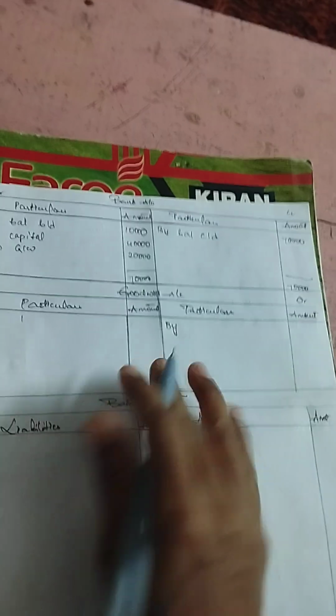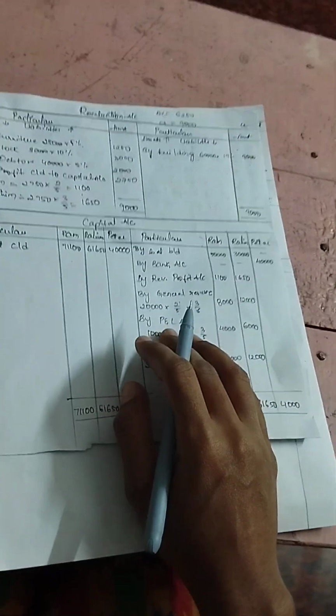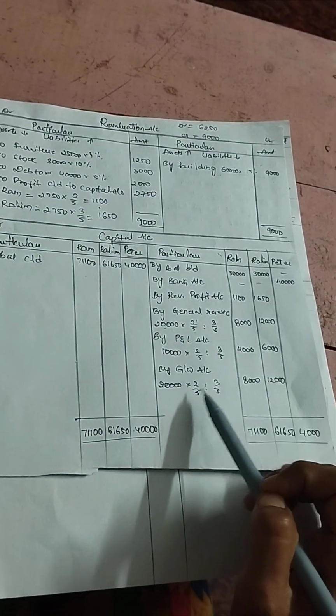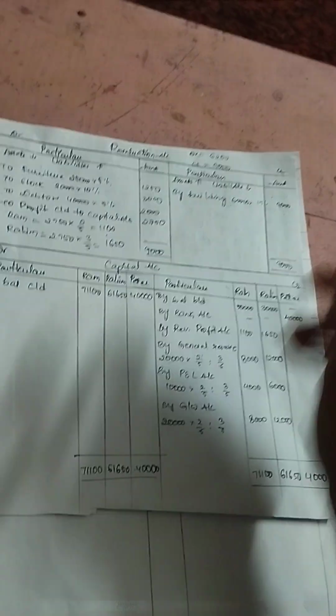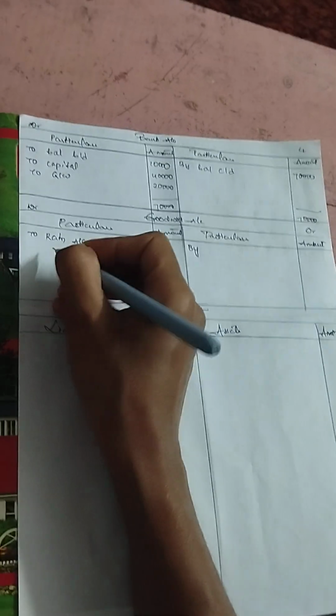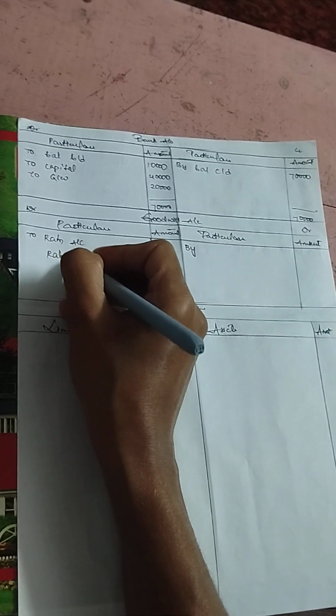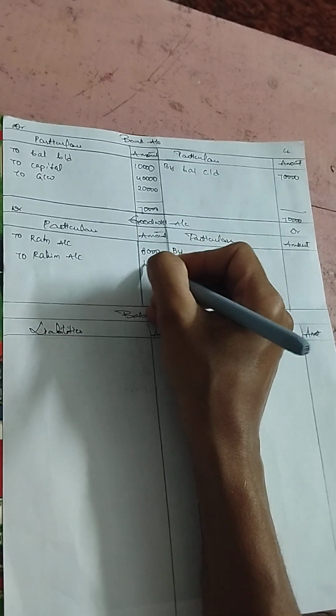Next we'll do with goodwill. Here in this transaction we have the word goodwill in capital account credit side. Okay, we have credit side, that's the reason we'll be recording on debit side of goodwill account, to Ram account and Rahim account, that is 8,000 plus 12,000.